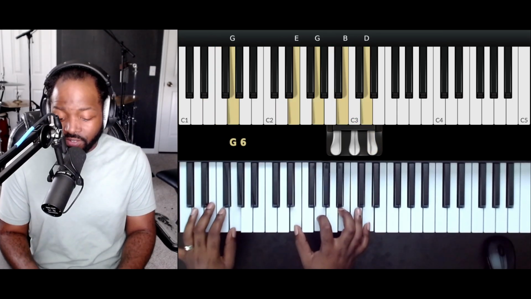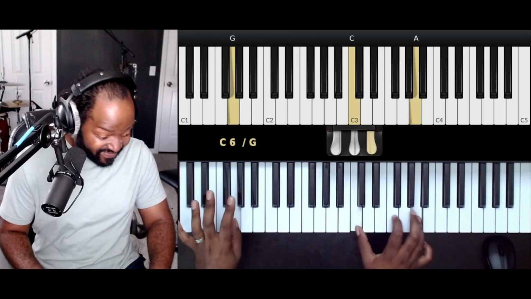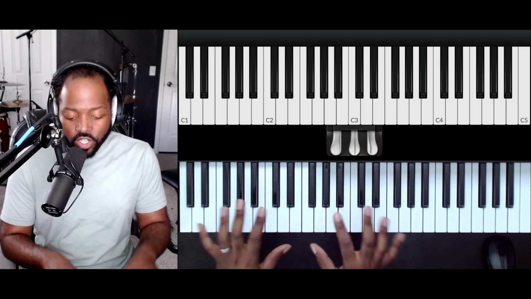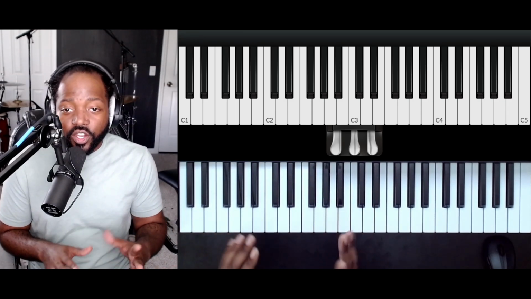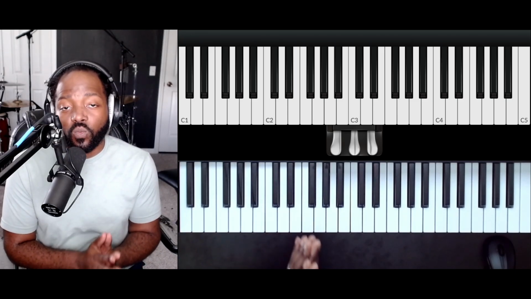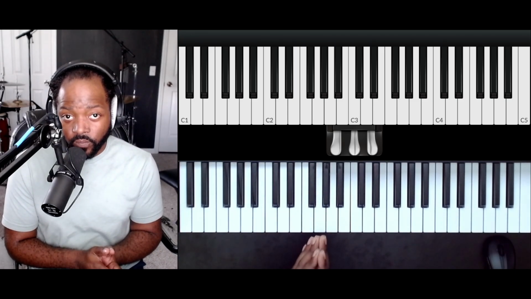But this is the sound. Okay? When you're thinking about chords, you're not thinking about the chord itself. You're thinking about its function. What is it doing for you, right?